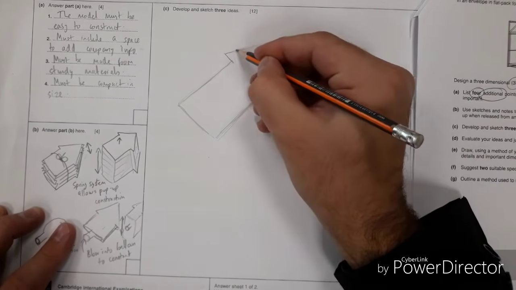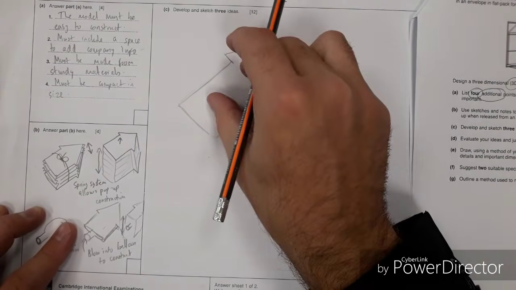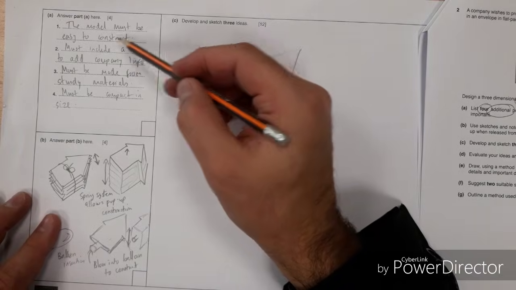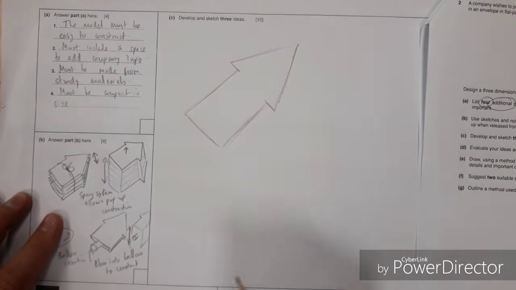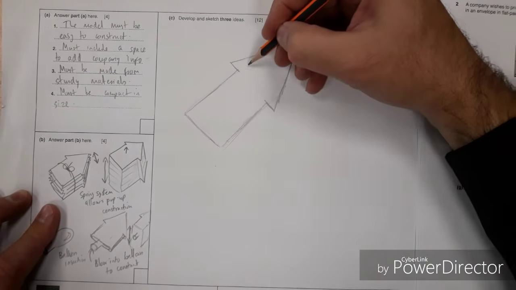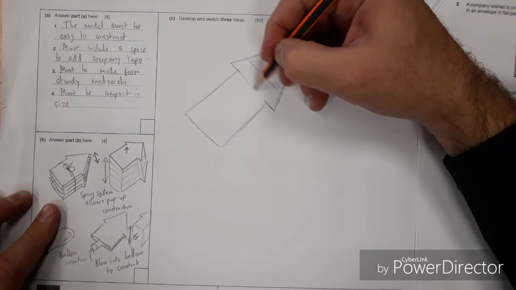Okay, this is the top. Now here you have a surface. We can always look back here, and we've actually said that it must include a space to add company info. So, you know, maybe we can think about how we're going to lay this out. What I might do here.